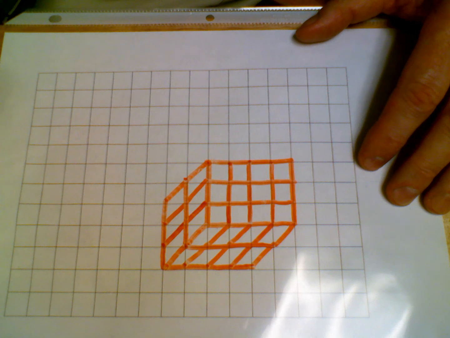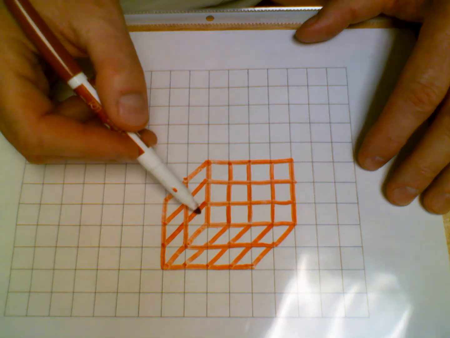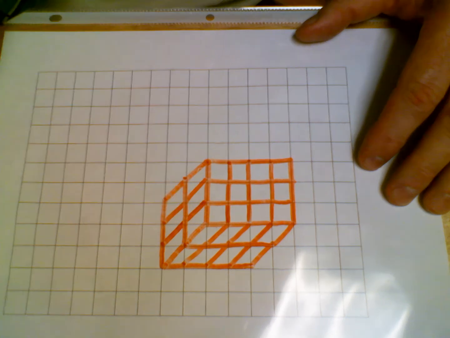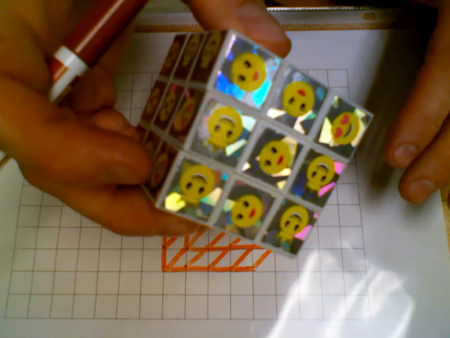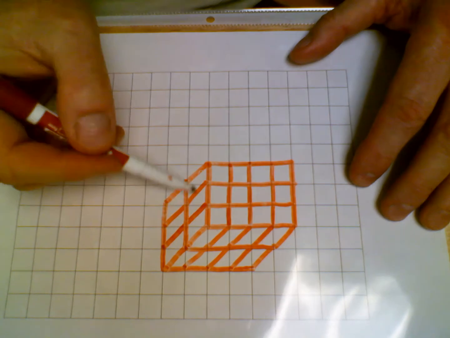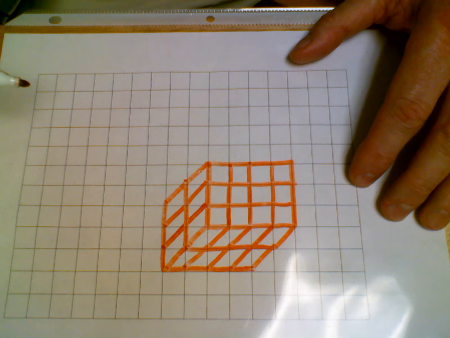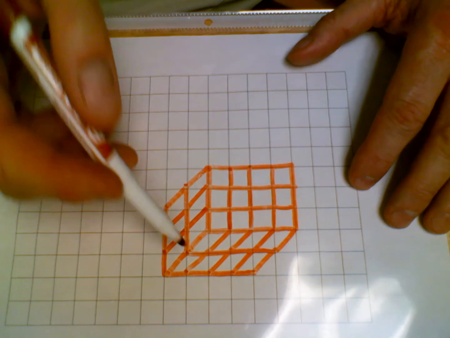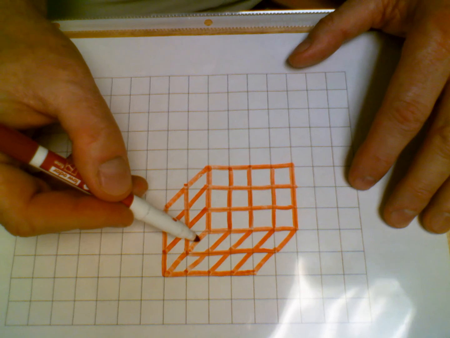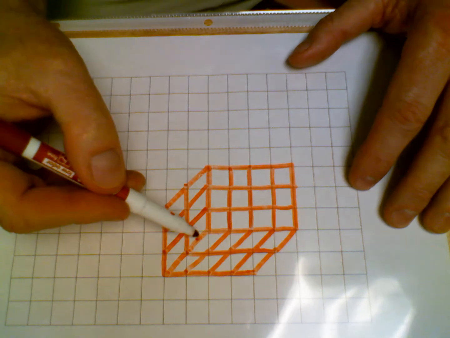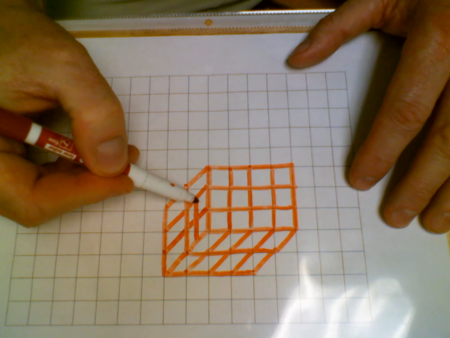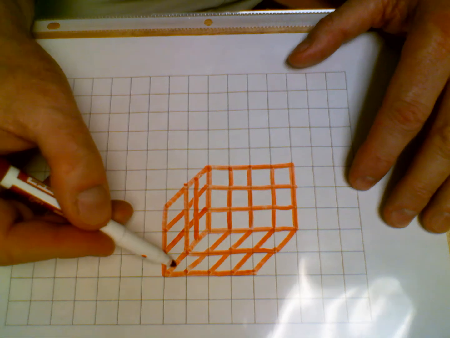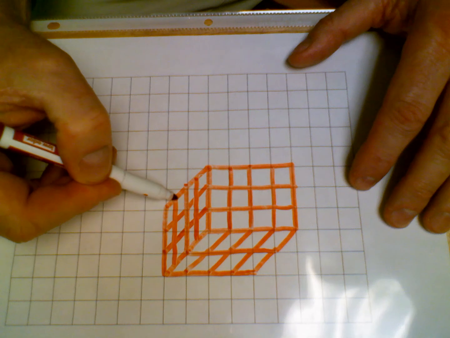The only thing that I see though is that these look more like bricks than they do cubes, because a cube is the same length and height on all sides. So to make that look more like a cube, here's what we're going to do. We're going to make a vertical line right here and split this in half, right down the middle. Got it? And then we're going to split this one in half right down the middle.